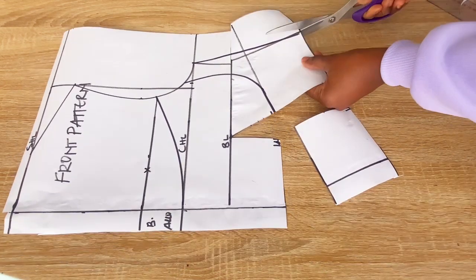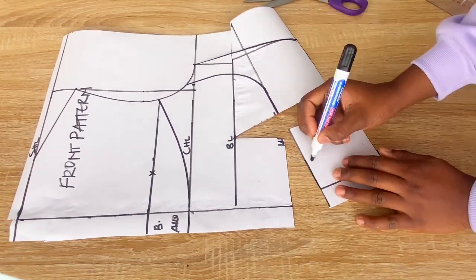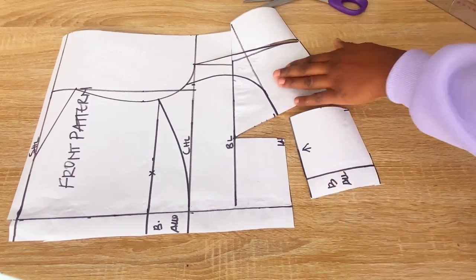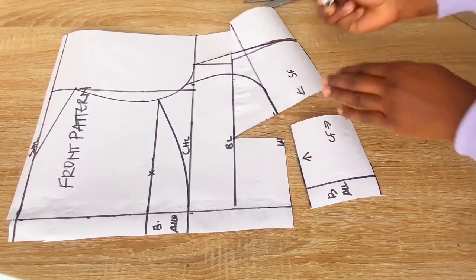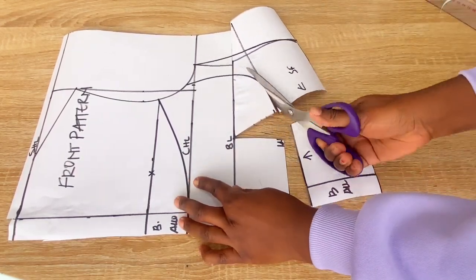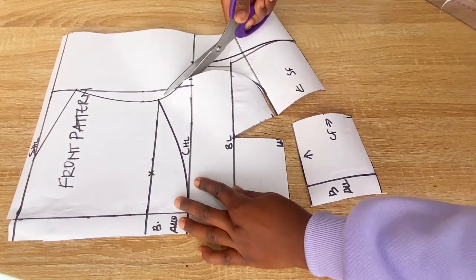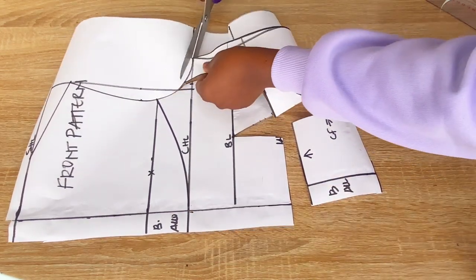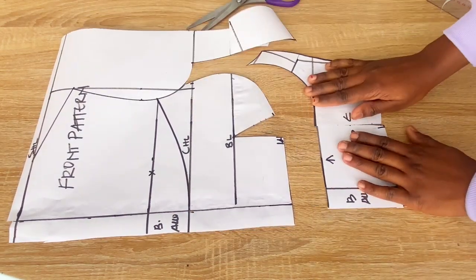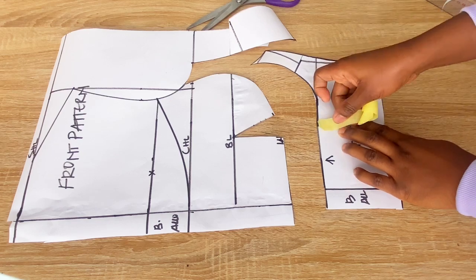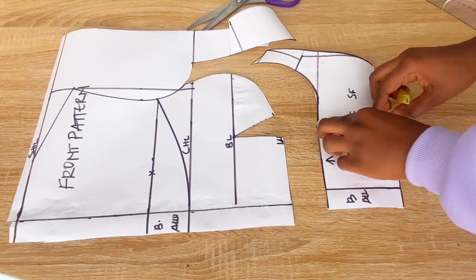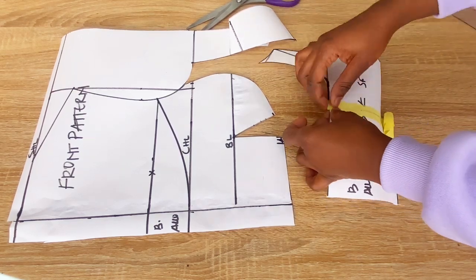As you are cutting out, please label your patterns in a way that you will understand, just so that you don't get confused by the time you transfer your patterns to fabric. I'll use a masking tape to hold these 2 pieces together because I want it just as a single piece.